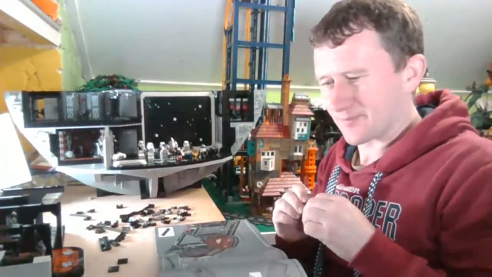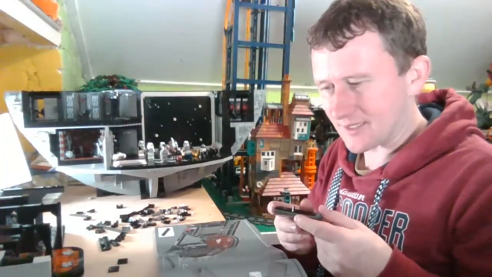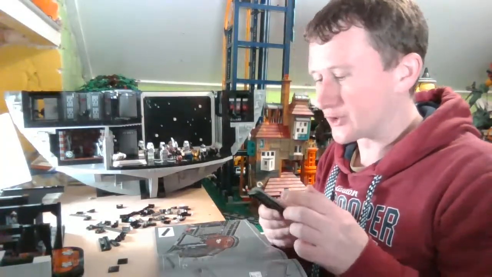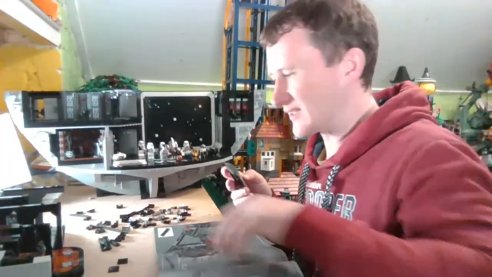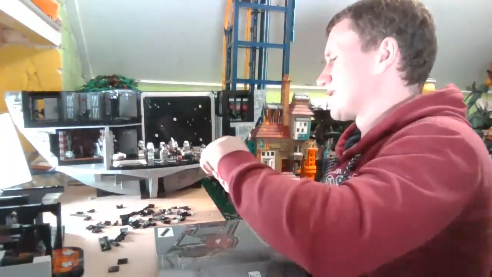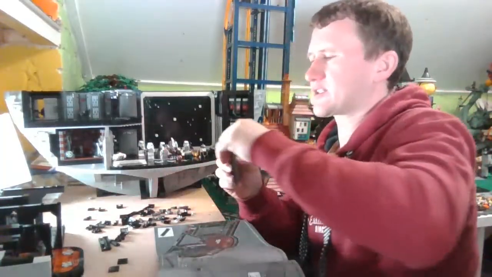Deep breath. Oh, hang on. Now it's starting to tease us, because we're getting into... Oh, it's the door, isn't it? I've done plenty of these. We're getting into sticker territory now. So that means the tile goes on the bottom, studs go on top.